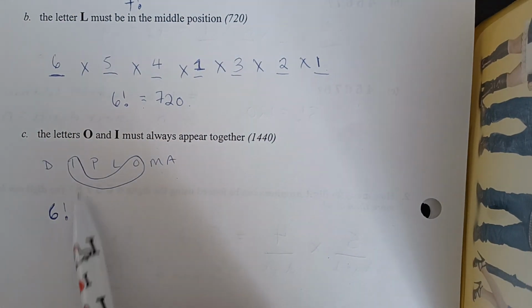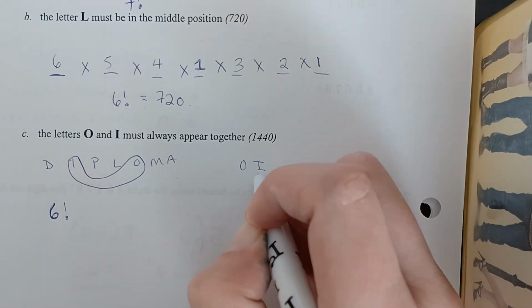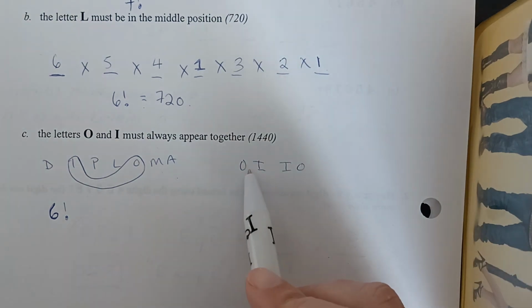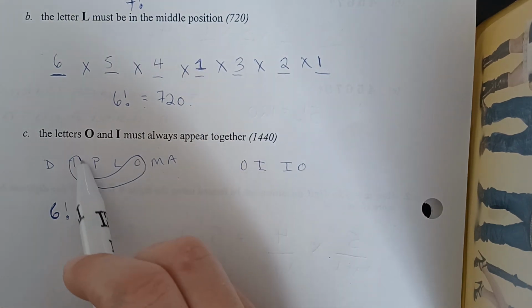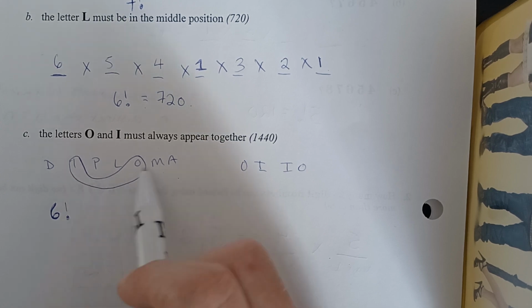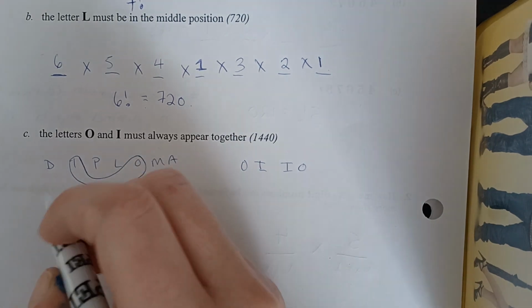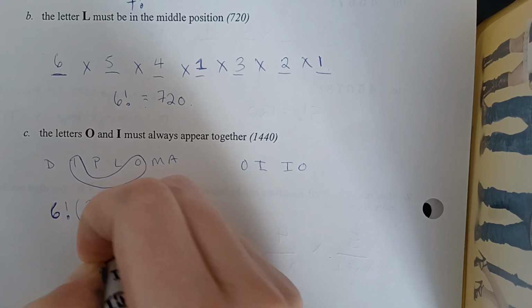But what we also have to consider is we could either have an OI wherever it appears together or an IO. So we also are arranging those two objects within that one object. We're classifying that as one object, but it could be always IO or OI. We're still rearranging those two things. So there's 2 factorial ways to rearrange those two things. In a question like this, we need to multiply those together.